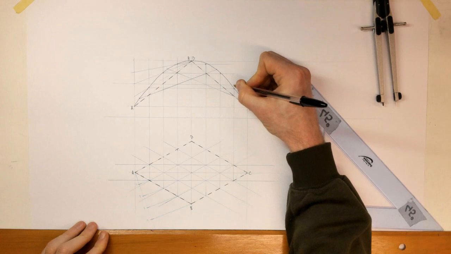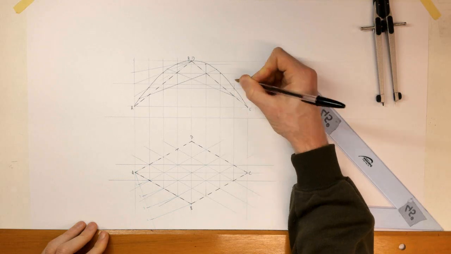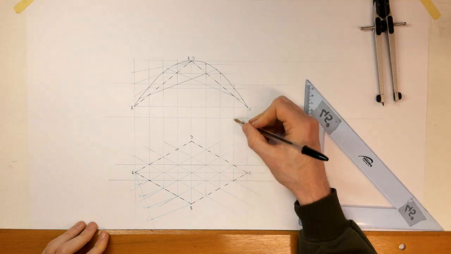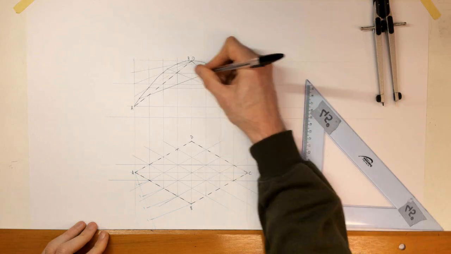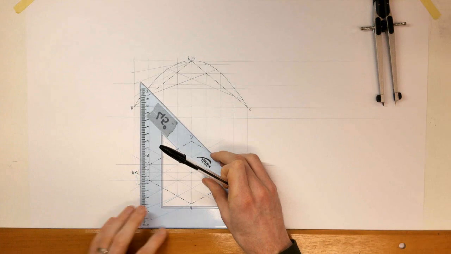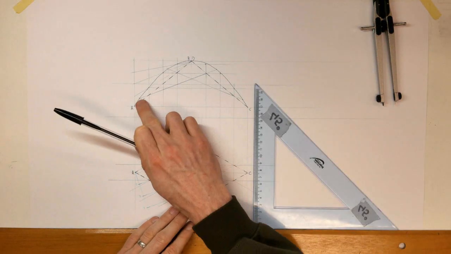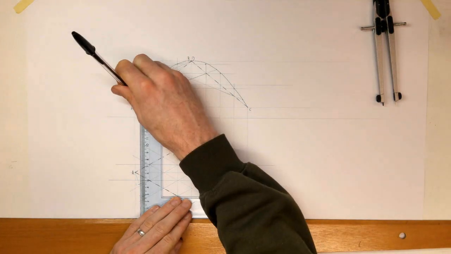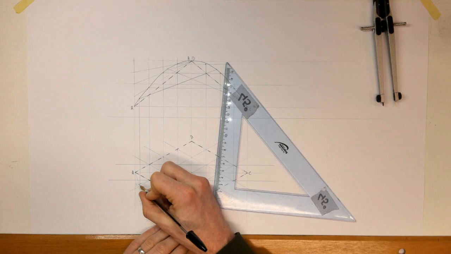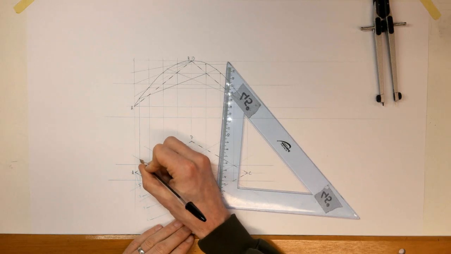We've got our straight line element across here. Okay, so let's project down onto that line 1, 1. Here's line 1, 1. Project down. I'll find a corresponding point on this straight line element.